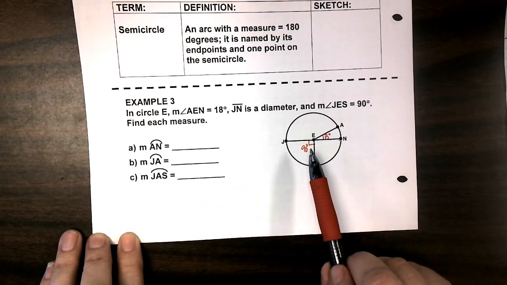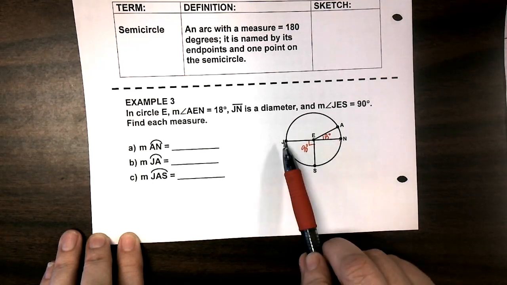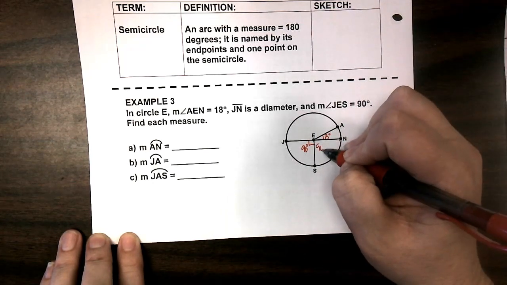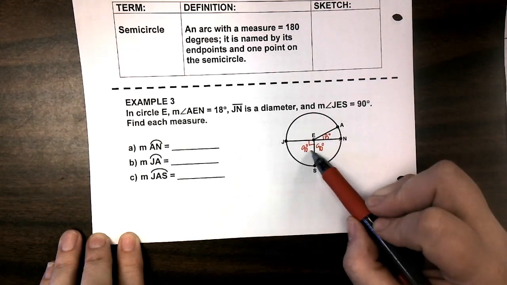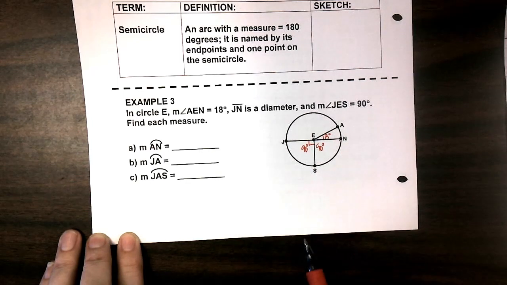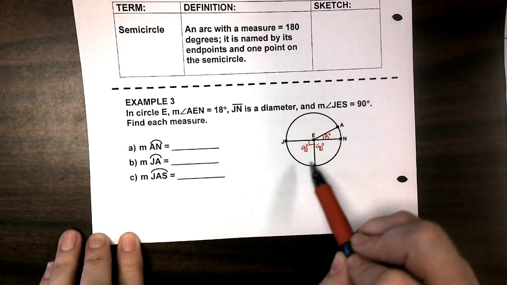Well, immediately I know if this angle JES is 90, then the one next to it, because this is the diameter, NES also has to be 90 degrees. And so now I have 3 of the 4. This last one here, JEA, is the only one I have left to find. And so I'm just going to go ahead and calculate that.